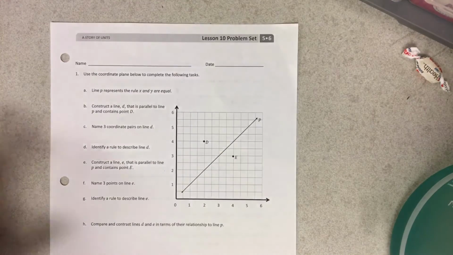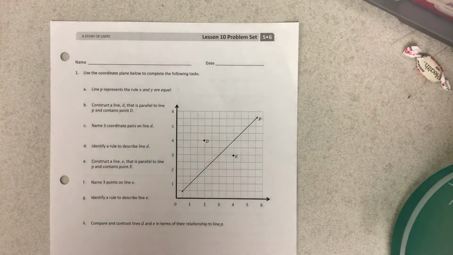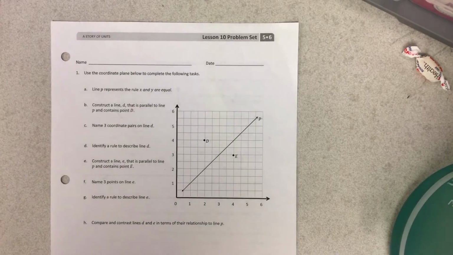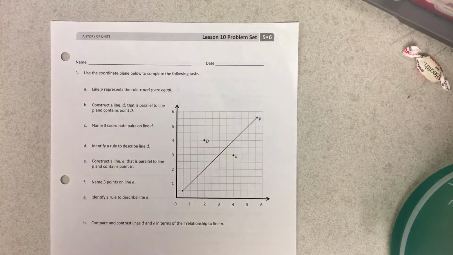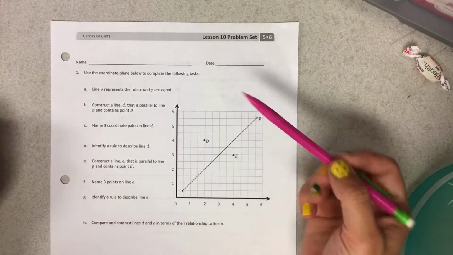All right, guys, so we're going to go ahead and continue with our coordinate planes, and this time we're going to be comparing some lines and patterns, and we're going to be looking at some addition rules and some multiplicative rules when we are doing these plots, because a lot of the times we can actually plot lines if we know what the rule is. So we're going to follow these tasks, okay?